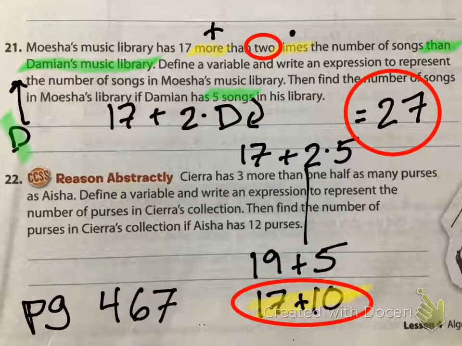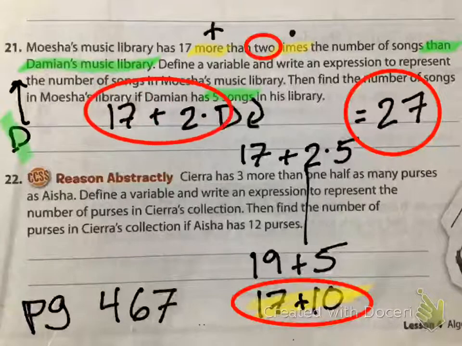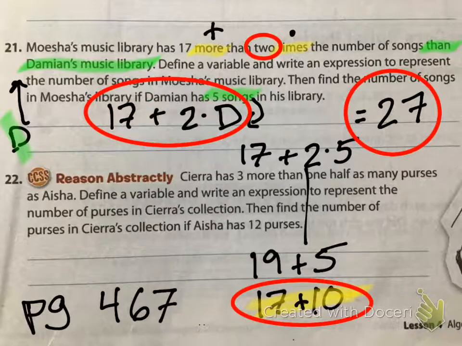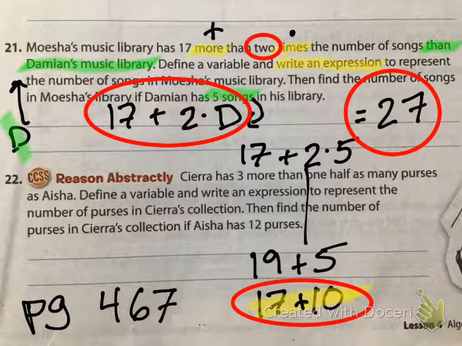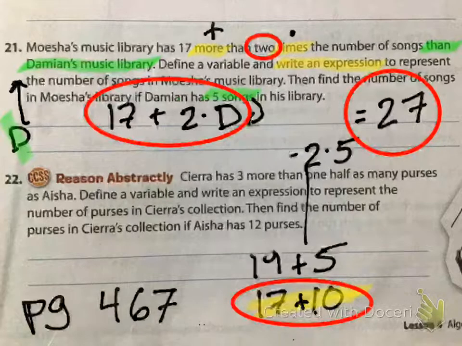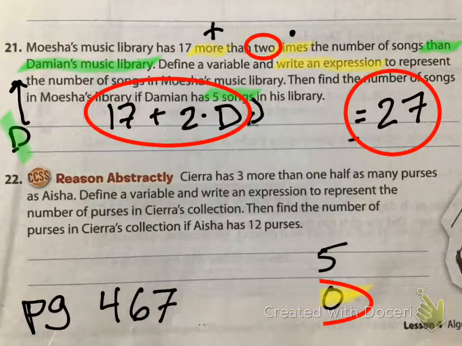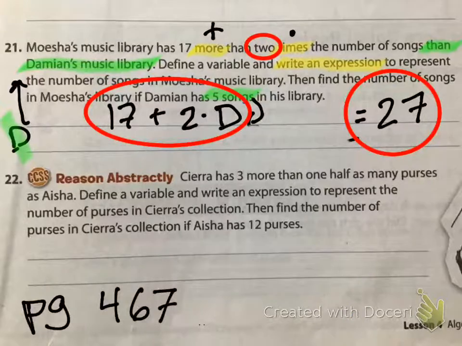So in order to get this problem right, you need both of these parts, because it tells us to write an expression. If you only give me the answer, if you just write 27, you're not going to be correct. You have to show your work. You have to do that problem. So let's look at our next problem. We'll do the next one.